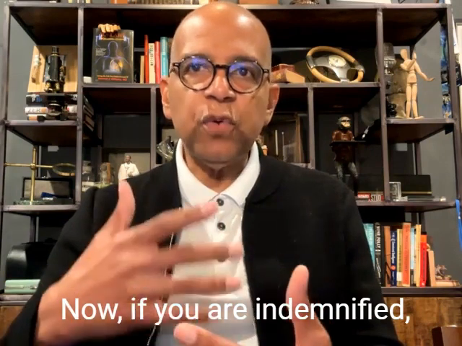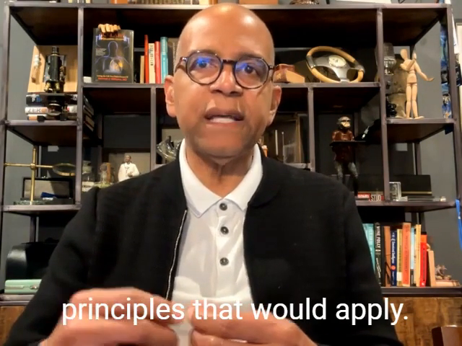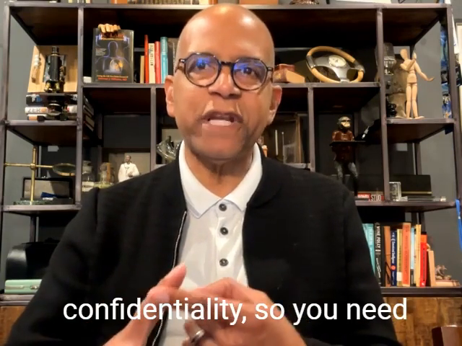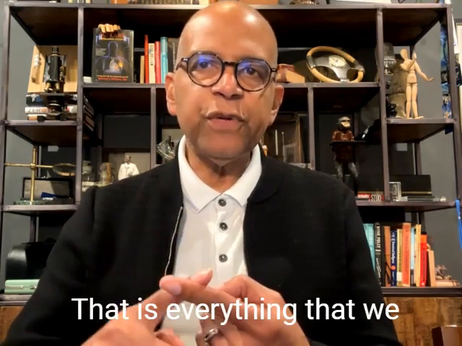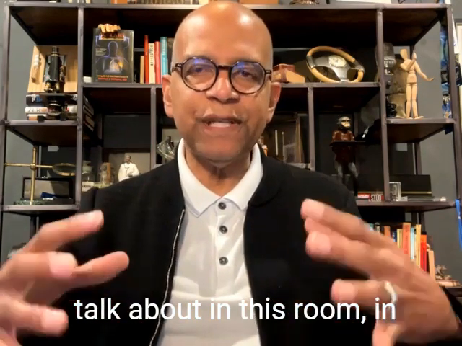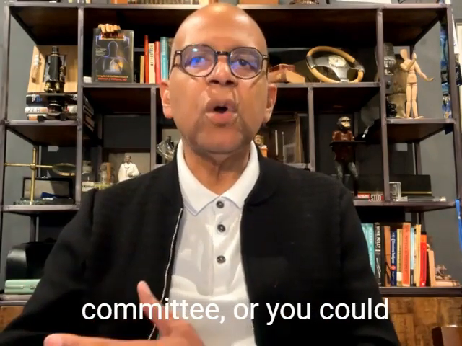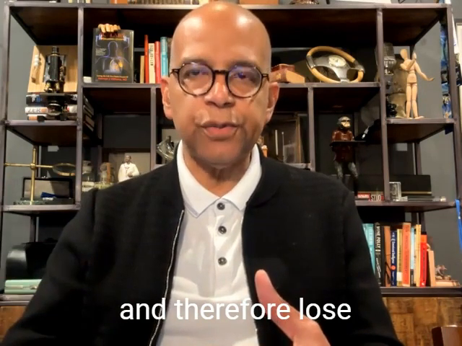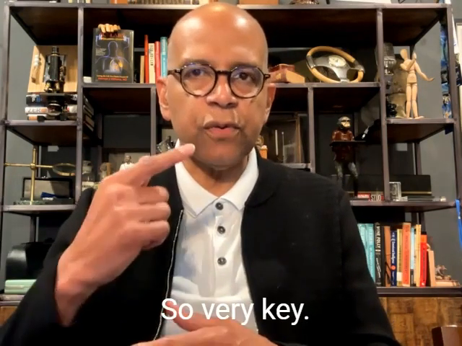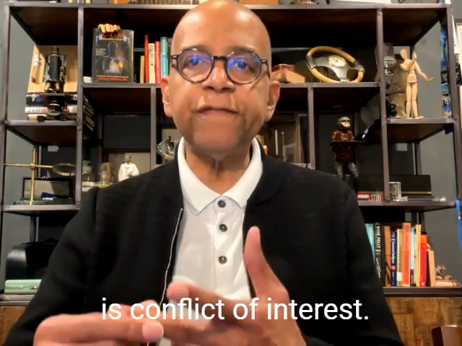Now, if you are indemnified, there are some general principles that would apply. You have to follow confidentiality, so you need a confidentiality policy. That is, everything that we talk about in this room, in this committee, cannot be discussed outside of this committee, or you could violate confidentiality and therefore lose your indemnification. So, very key.